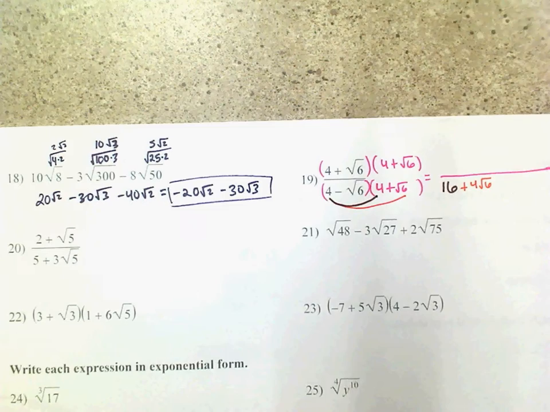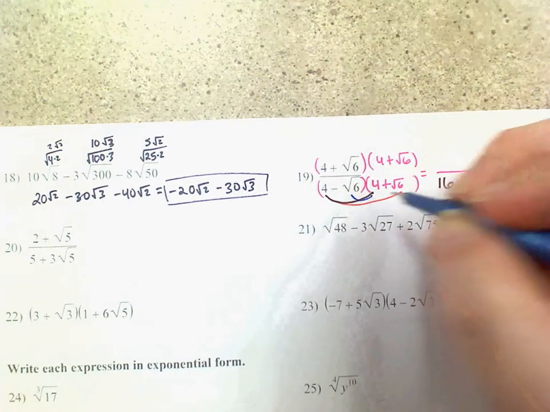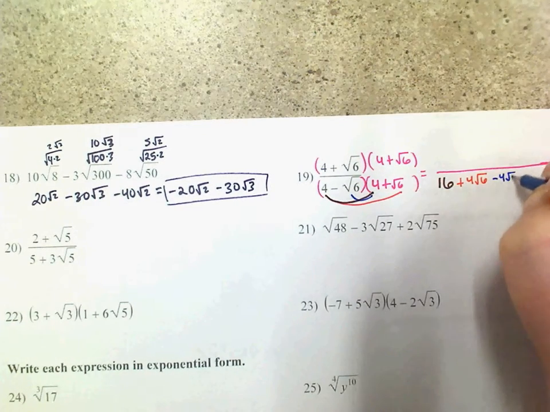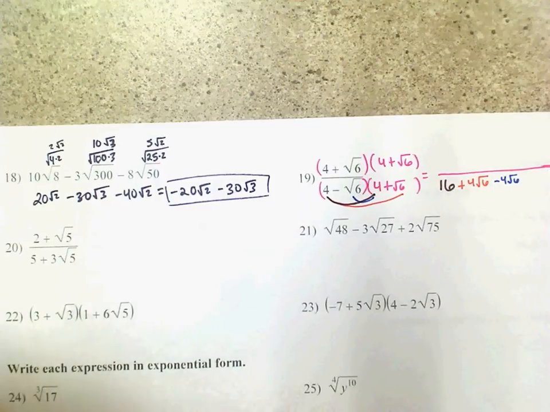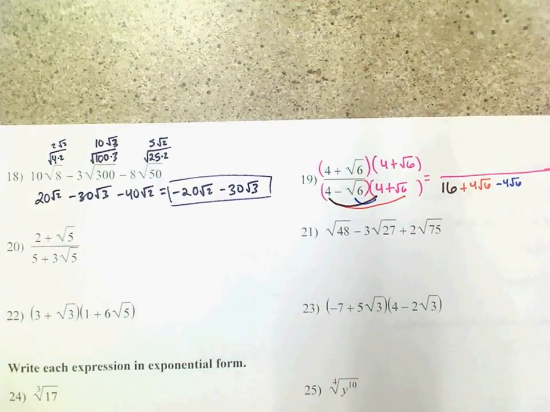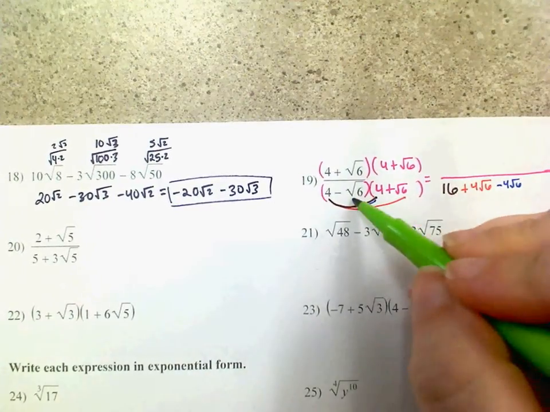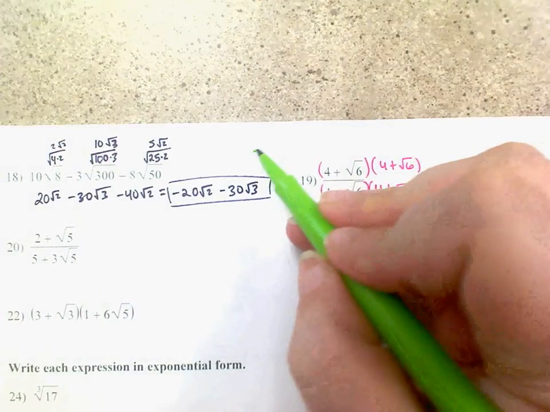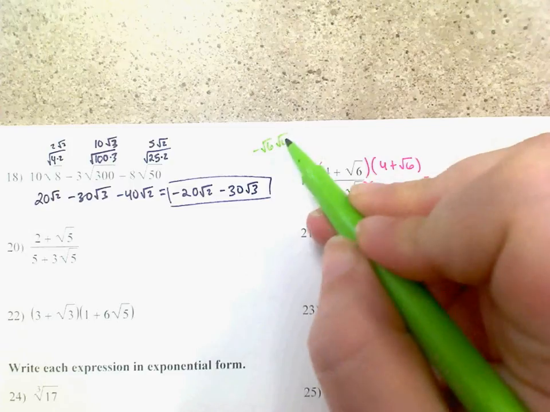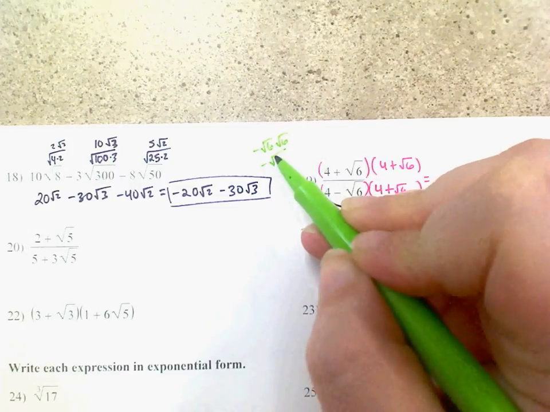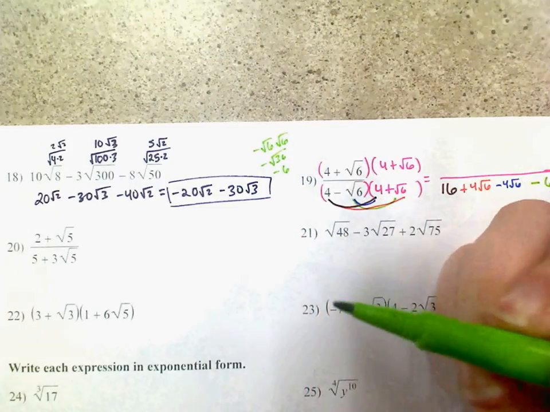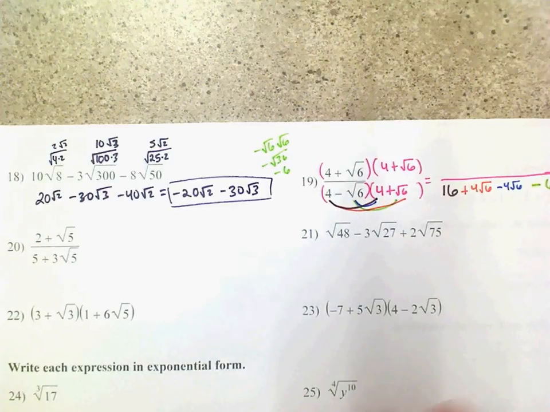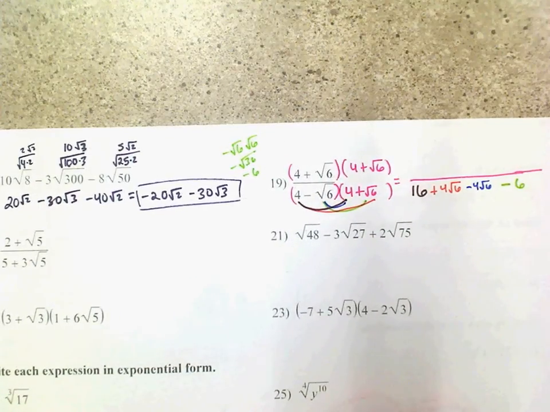Now we distribute the negative square root of 6. Negative square root of 6 times 4 is negative 4 times the square root of 6. And negative square root of 6 times positive square root of 6 is negative 6. So a negative square root of 6 times a positive square root of 6 is a negative square root of 36, which is a negative 6, okay? Or the negative square root of 6 squared. So now we multiply out the numerator.